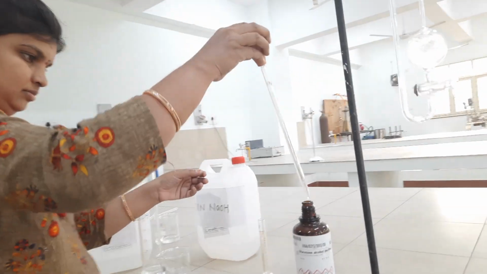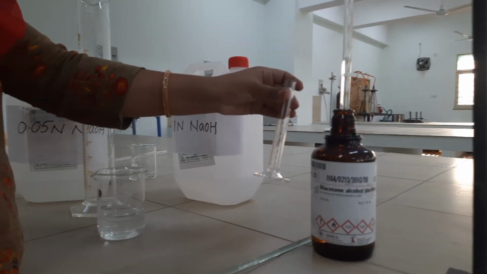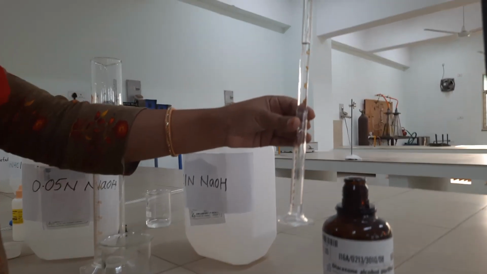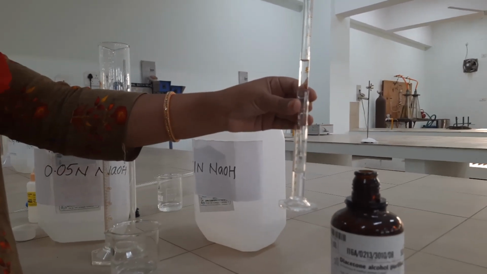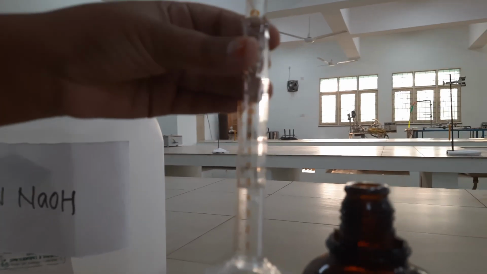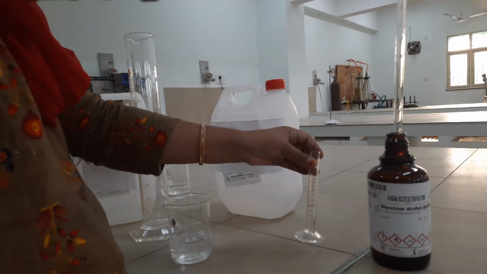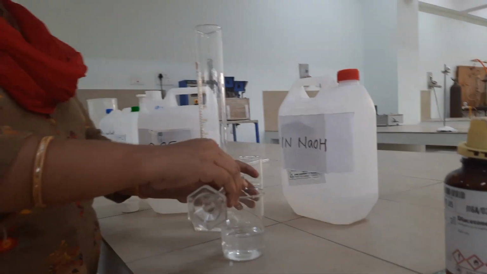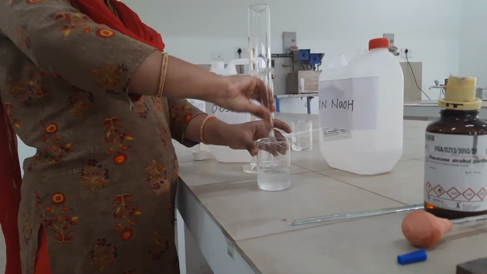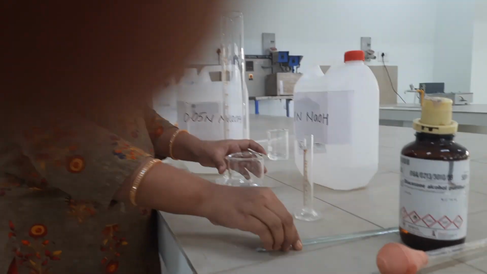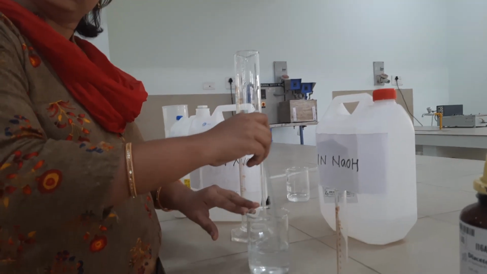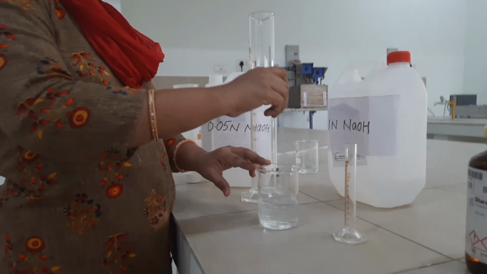To it, now we are going to add 5 ml of diacetone alcohol. After adding it, now we are going to stir the mixture for around 1 minute.